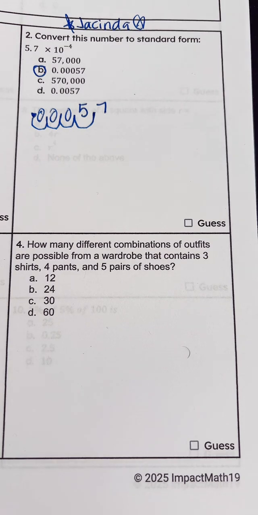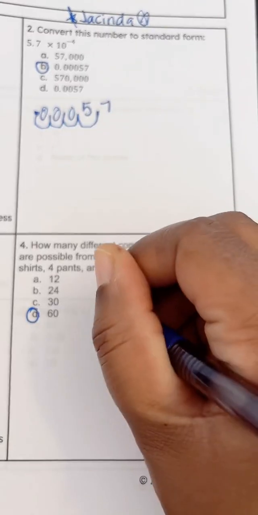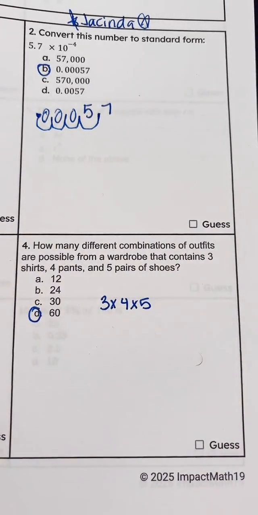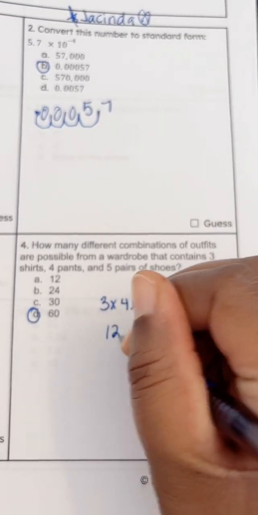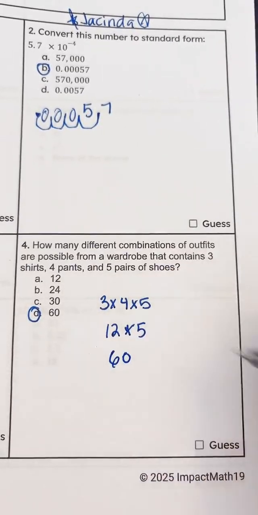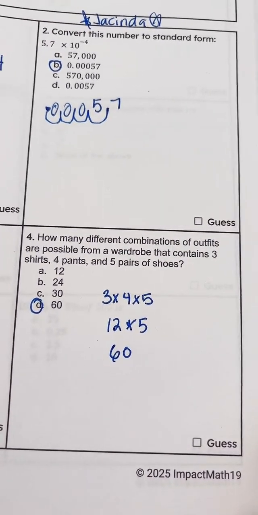I see D. Wonderful, you guys. We would do 3 times 4 times 5. Good. And that's how we do our combinations. So 3 times 4 is 12. 12 times 5 gets us 60. All right, let's go to the next.